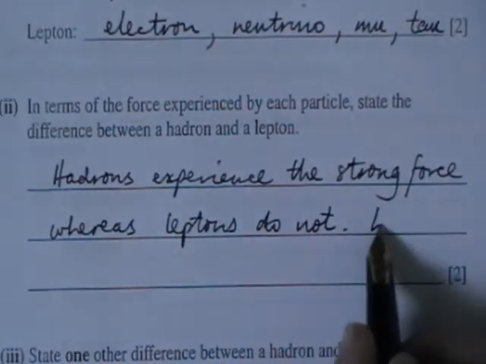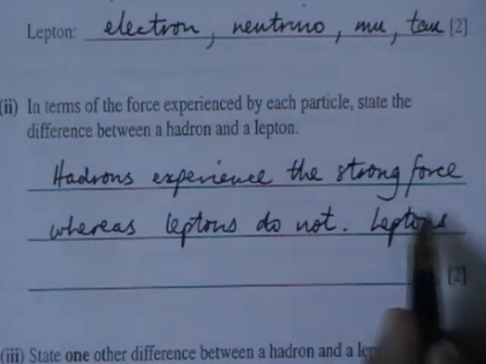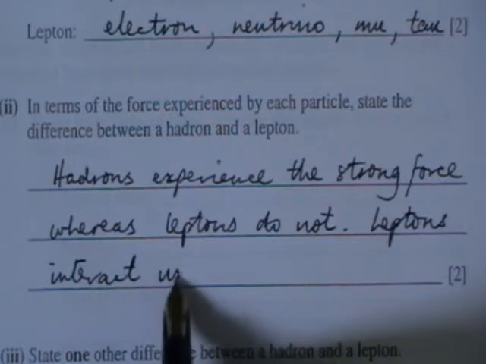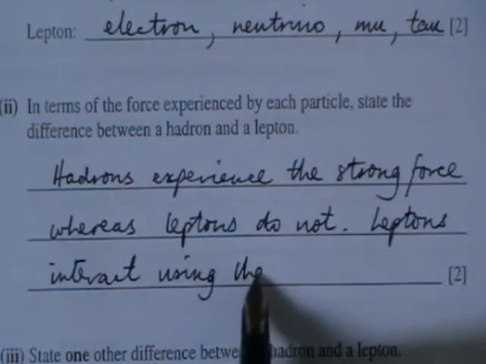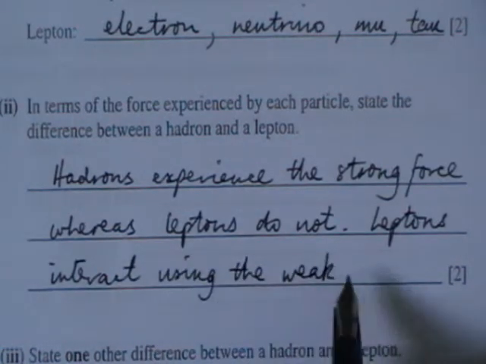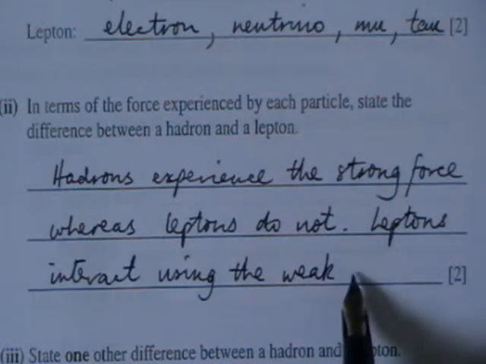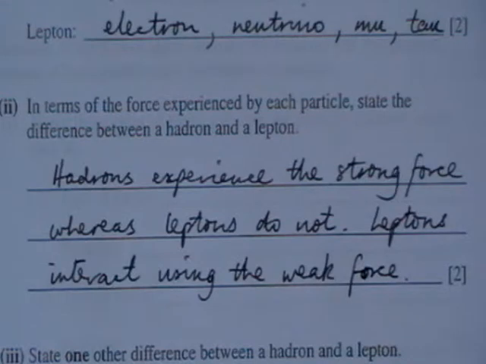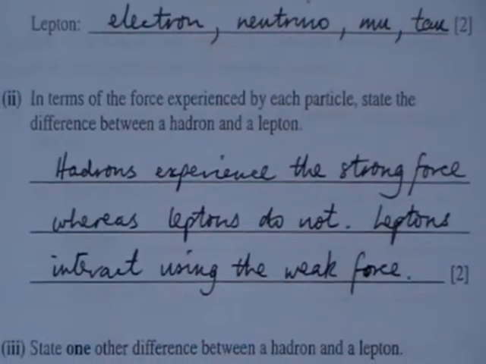And remember, leptons interact using the weak force. So hadrons, the strong force; leptons, the weak force. And that's a very important idea, and that's the second year in a row that it came up.